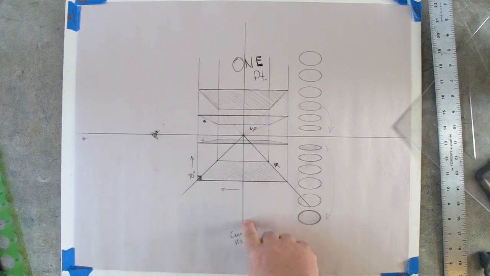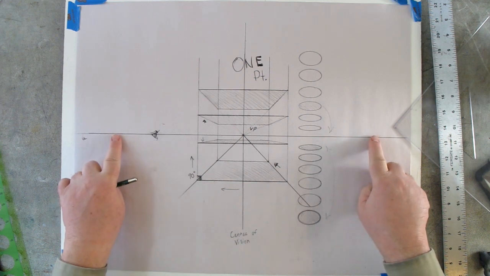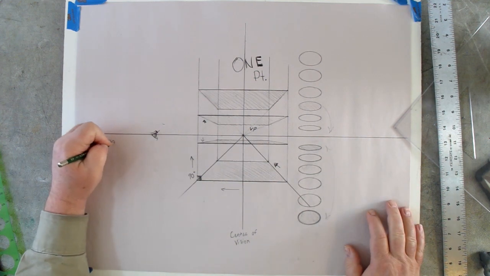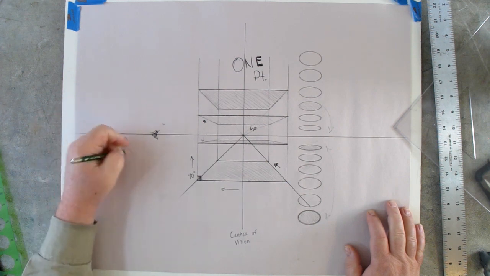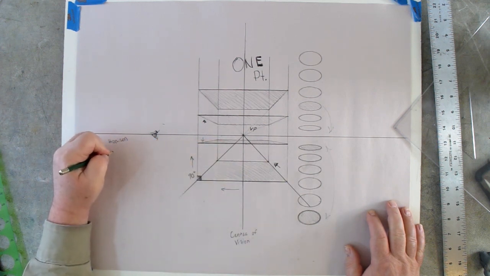So again, it's called the center of vision. This is the true vertical through the middle of our eye. The horizon line is a true horizontal line going through the middle of our eye.